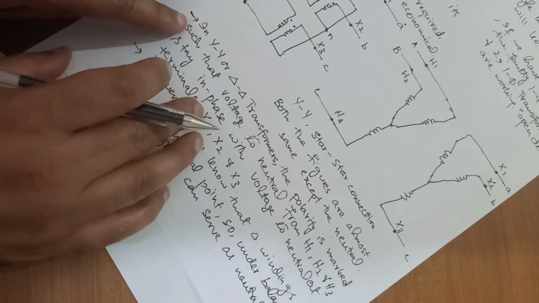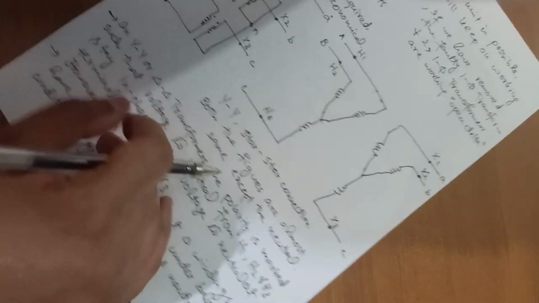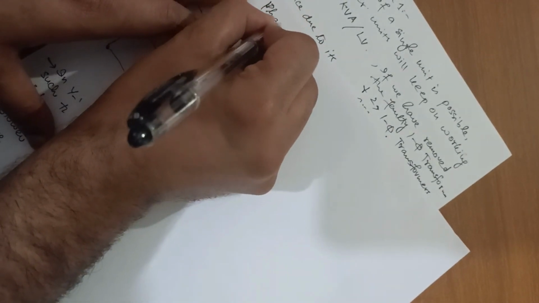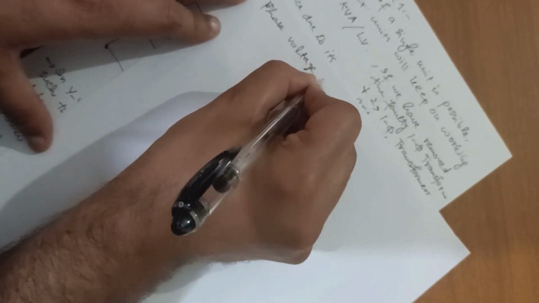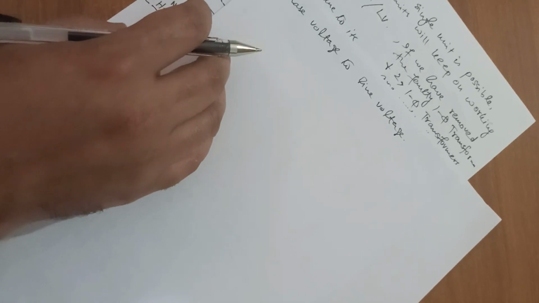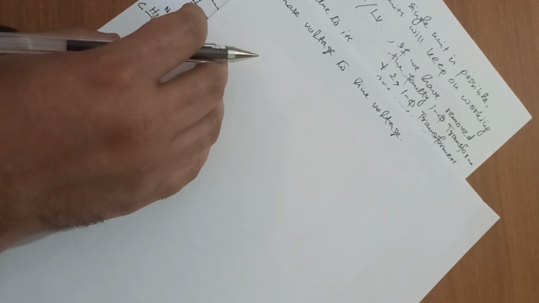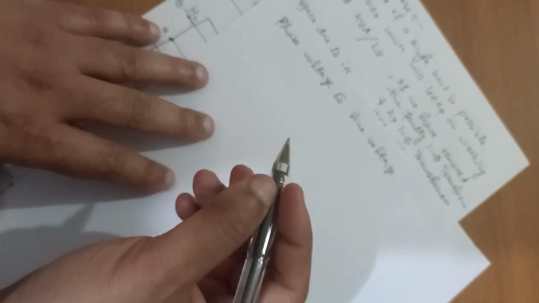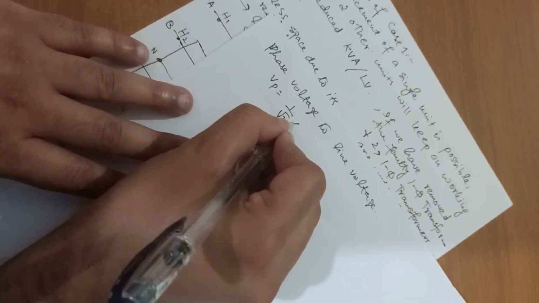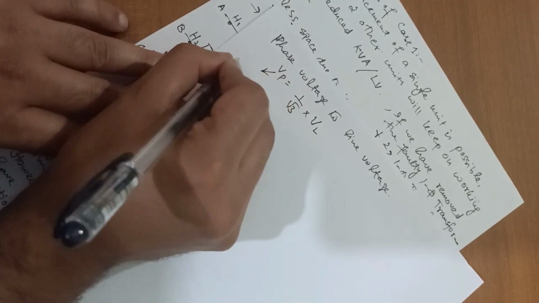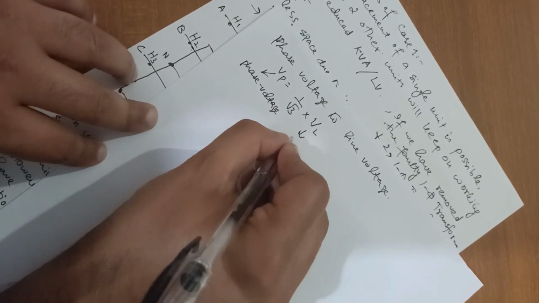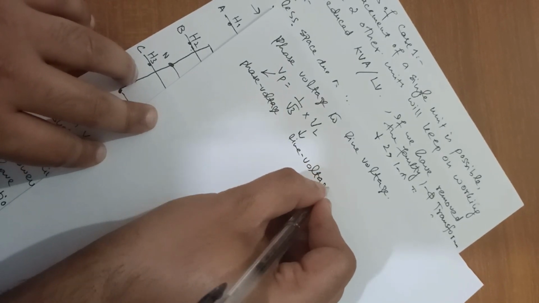As you know, for phase voltage to line voltage, the conversion is given by the formula: Vp is equal to 1 over square root of 3 into VL, where Vp is phase voltage and VL is line voltage.